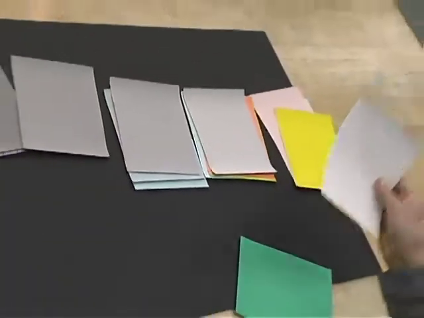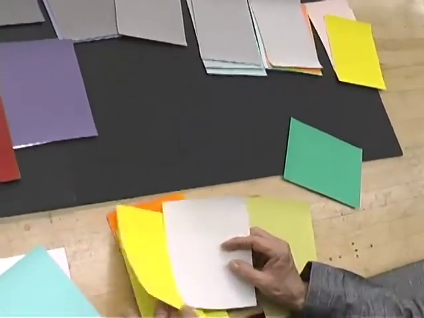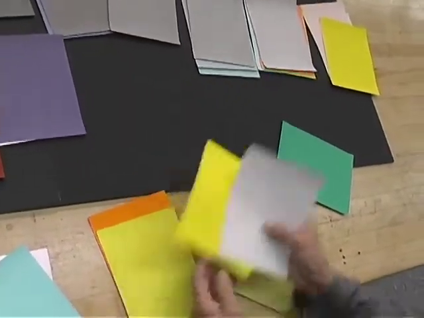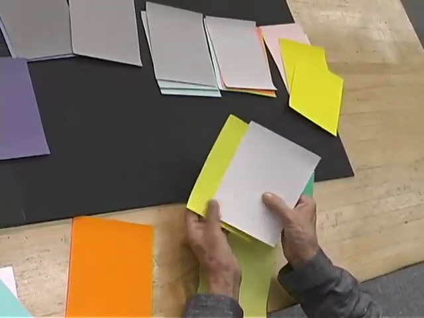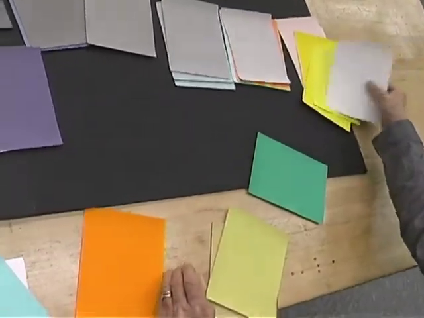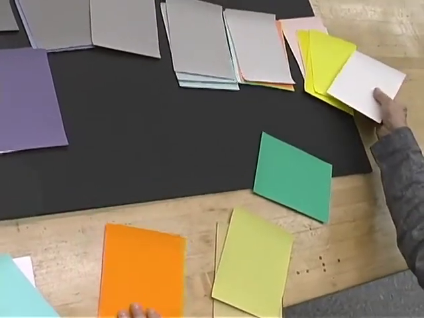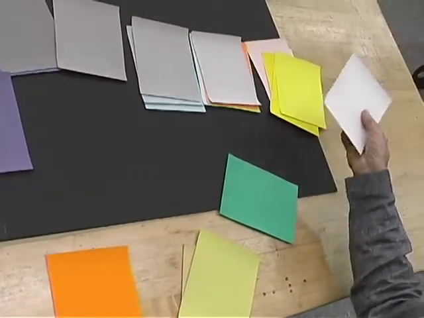The rest of them are going to be, there are other number 10s here. This one, I'm going to call that a 10 as well. This one, which seems slightly lighter, is still a 10. Some of these might be even lighter. They might look best against a white, but we're not using white.